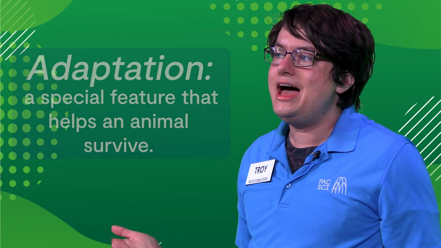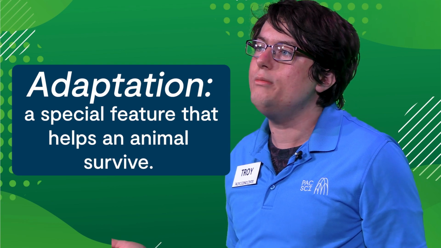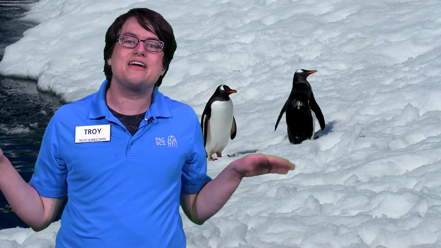Hello, scientists! In our activity today, we'll be learning all about animal adaptations. An adaptation is something that an animal uses to help it survive in its home, also called a habitat. For example, penguins are specially adapted to their cold water habitats by having thick, waterproof feathers to stay warm and dry, and wings shaped like flippers for swimming instead of flying.